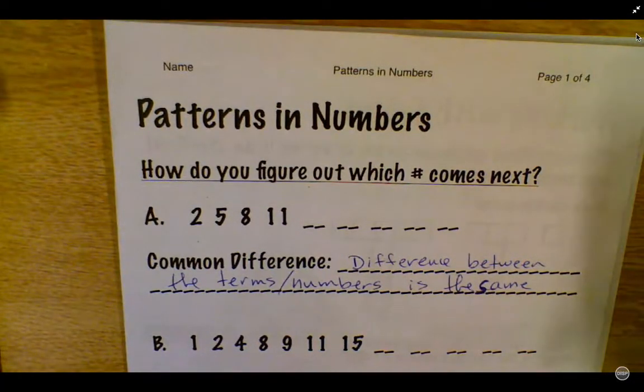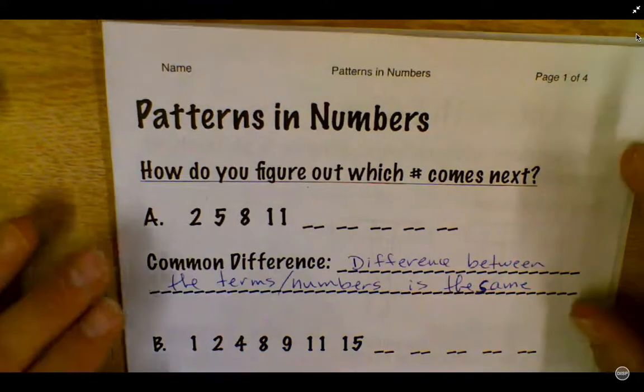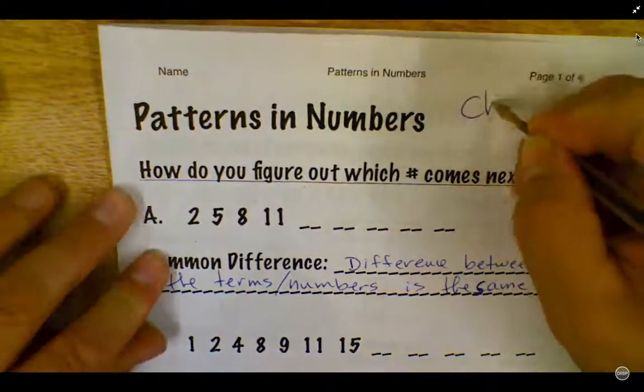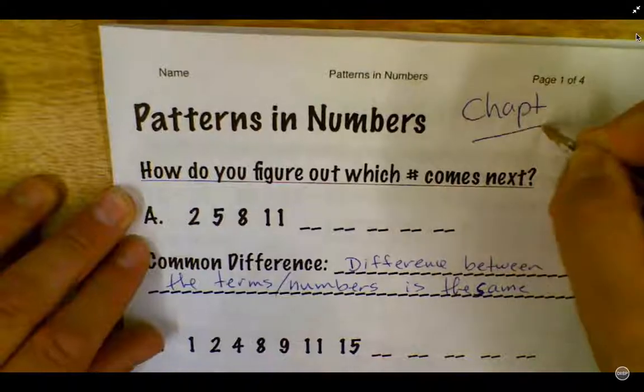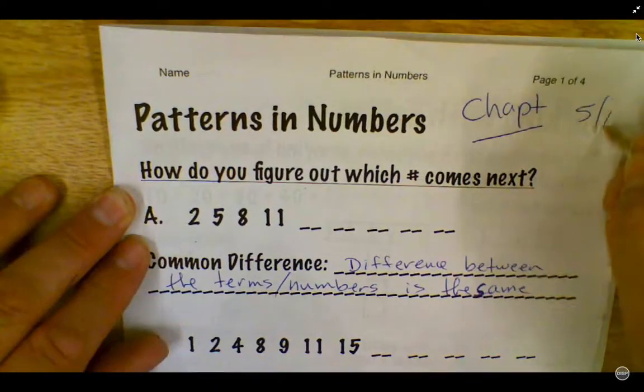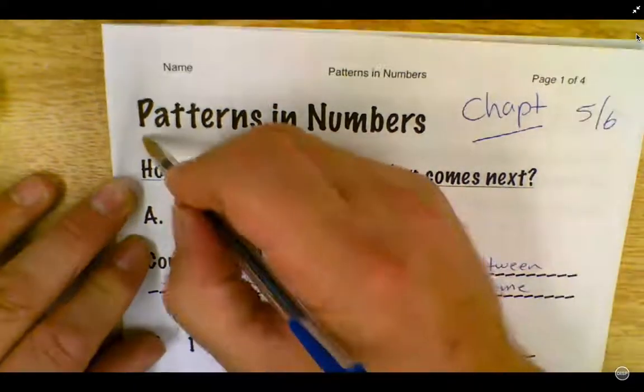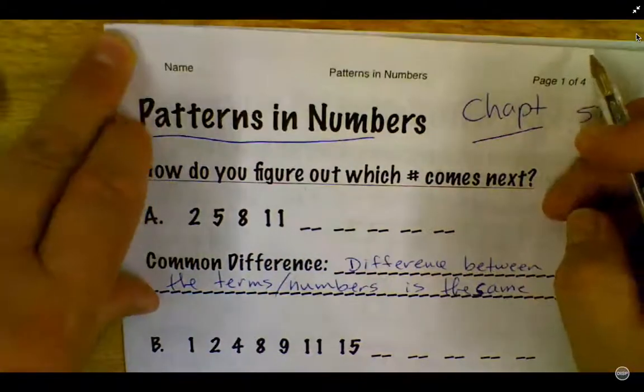Mr. McCauley here. I'm just going to go over a review of Chapter 1 in the math textbook. This is all from Chapter 1. It's for both grade 5s and grade 6s. And the general topic is talking about patterns in numbers.